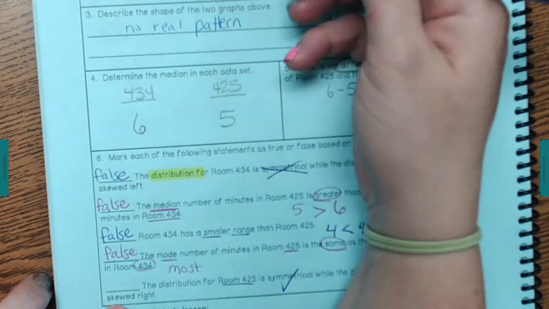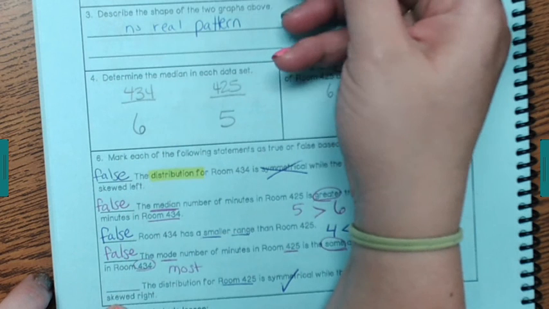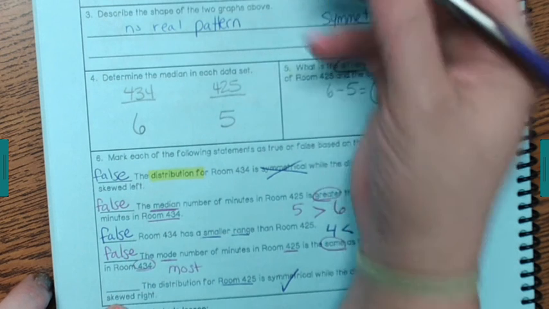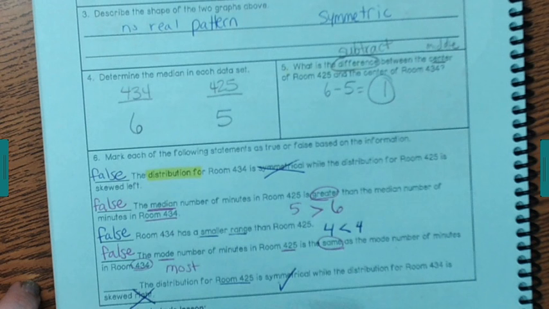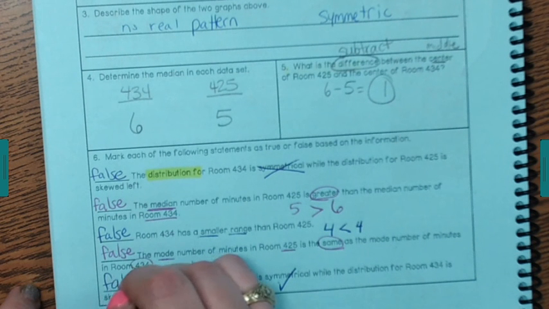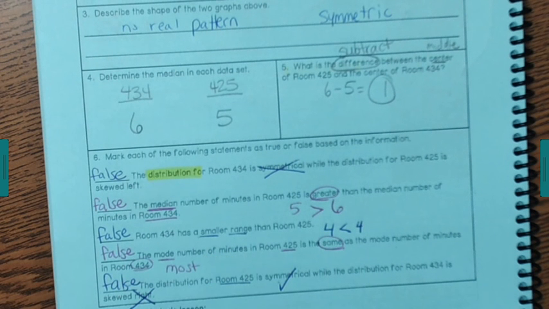No, because look, this way was 1, 2 dots away. This way is 1, 2 dots away. So this one is not skewed. So they're all false, which they don't normally do. But these are all false. Okay? Everybody feel okay with those notes?